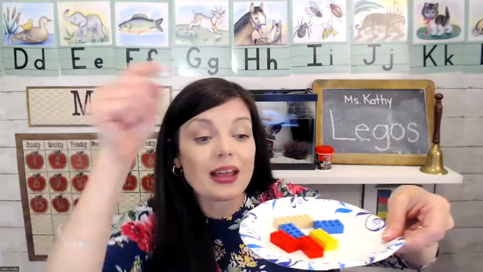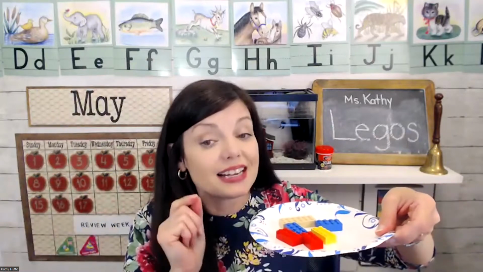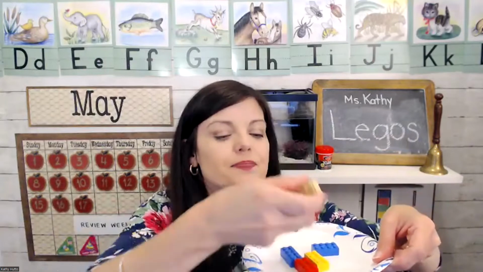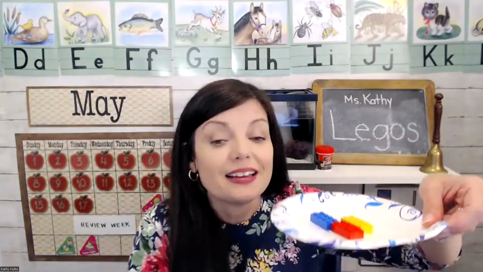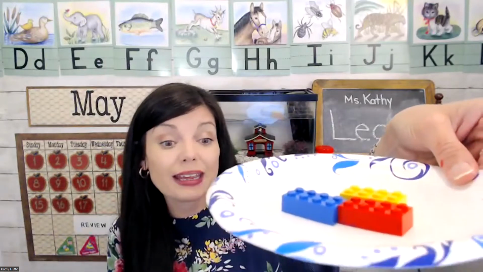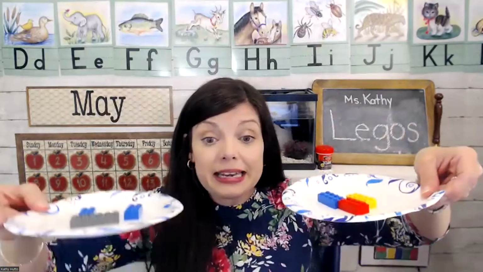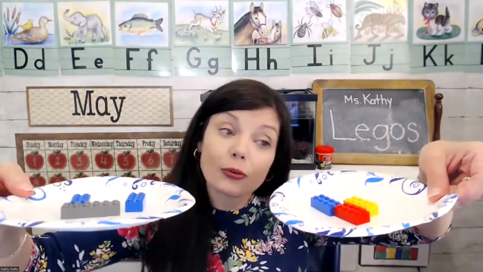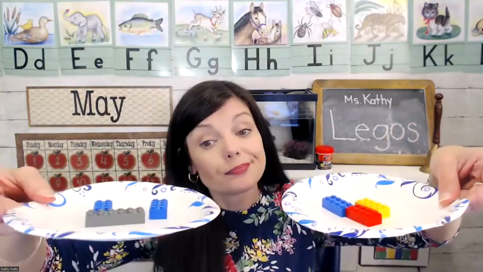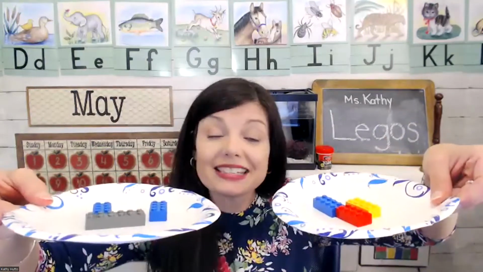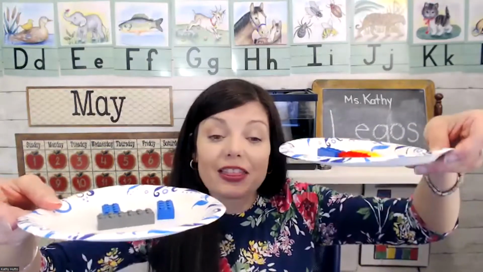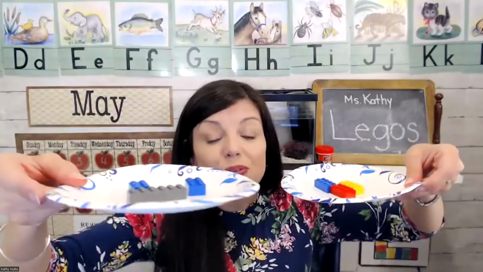Let's do some takeaway on this side. I have 6, so I'm going to take away 3. What is 6 take away 3? 1, 2, 3. 6 take away 3 is 3. Now which one is greater, 3 or 3? They're the same. So we would say 3 is equal to 3.